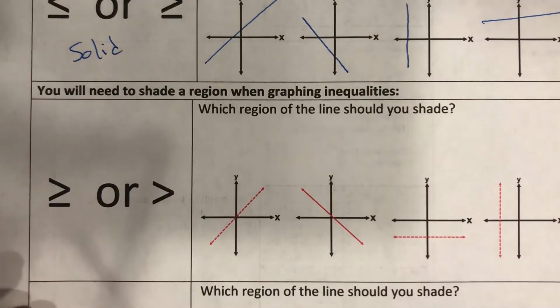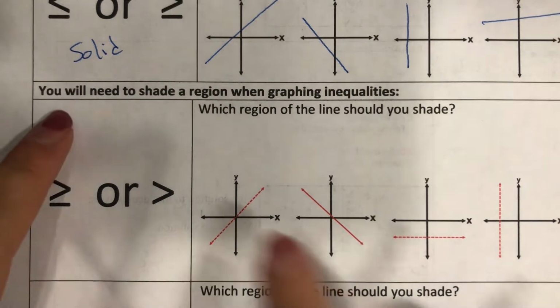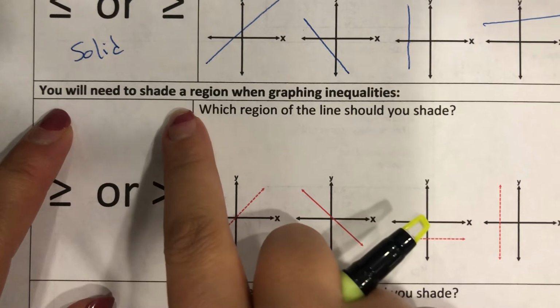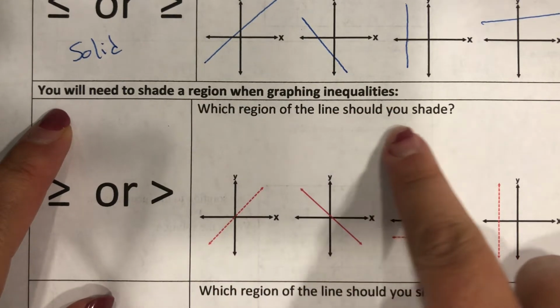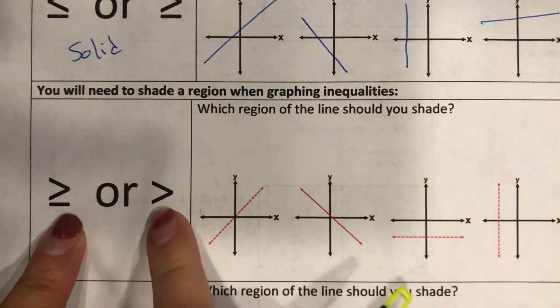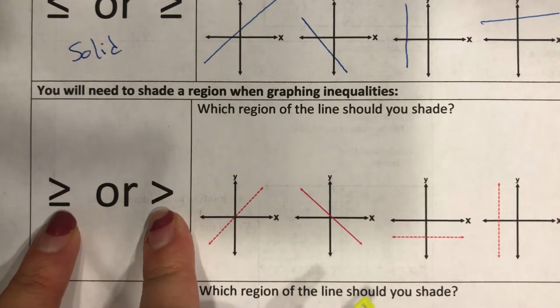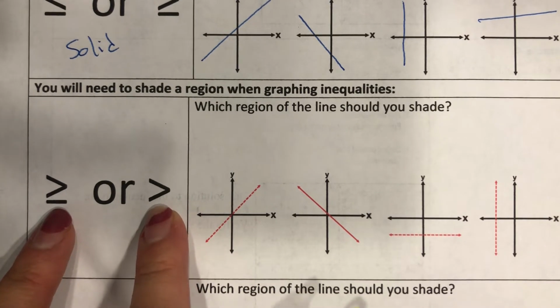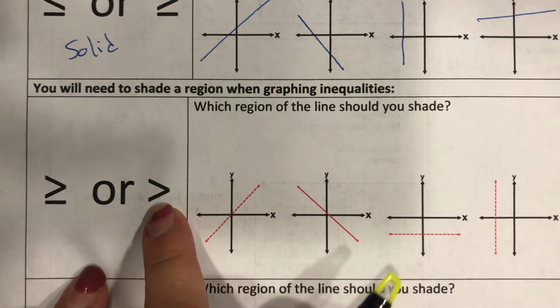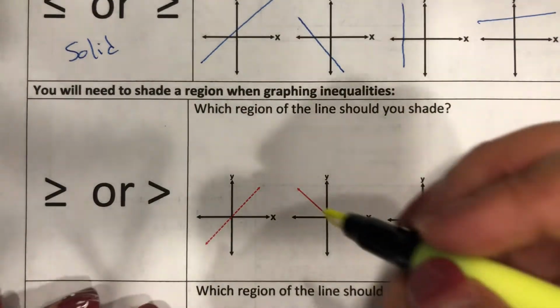So this is all about shading. So I'm going to use my highlighter to shade. So you will need to shade a region when graphing inequalities. Which region of the line should you shade? So both of these are going to be greater than. So that means that you're trying to color in or shade in the parts where it's going to go to infinitely many positive answers, because greater means positive.